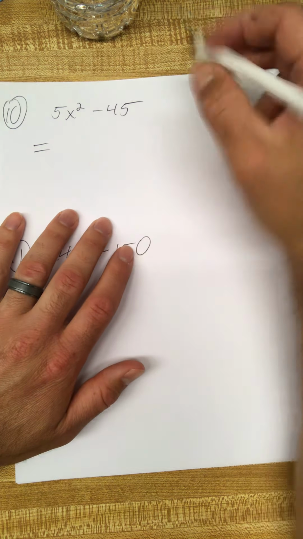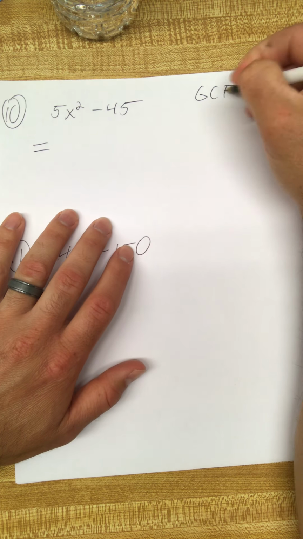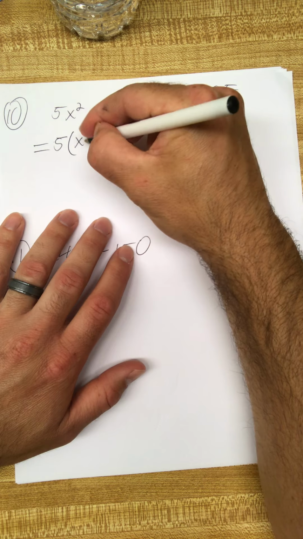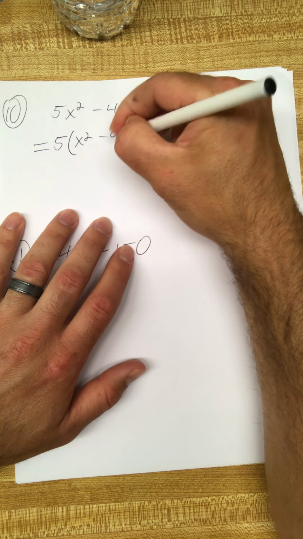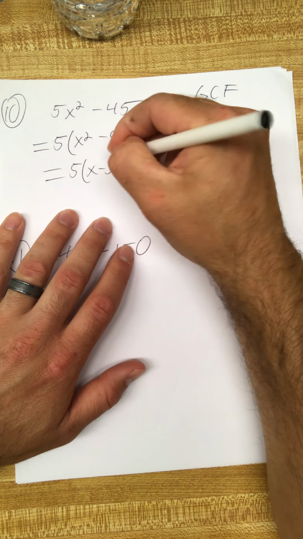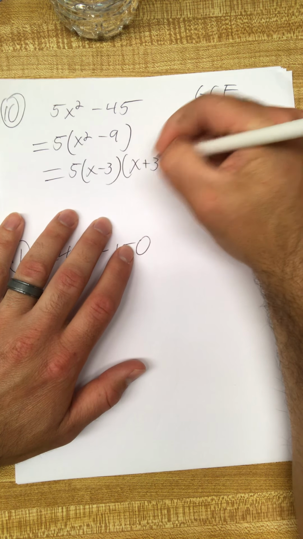These ones we're going to factor out a GCF first. So I'm going to factor out a 5 here. 5 divided by 5 is 1. You're left with x squared. 45 divided by 5 is 9. Now you have a difference of squares. x minus 3 times x plus 3.